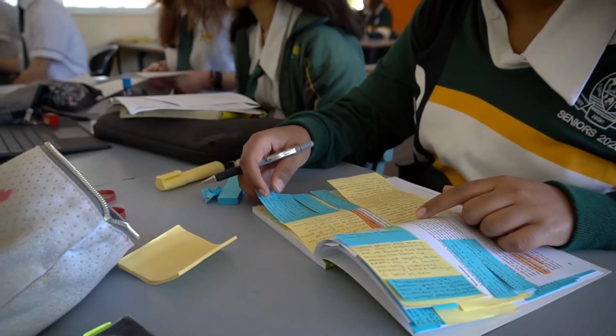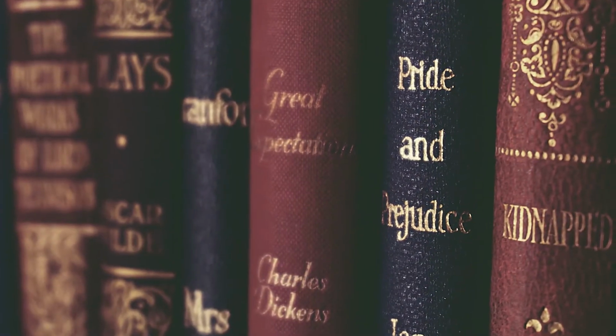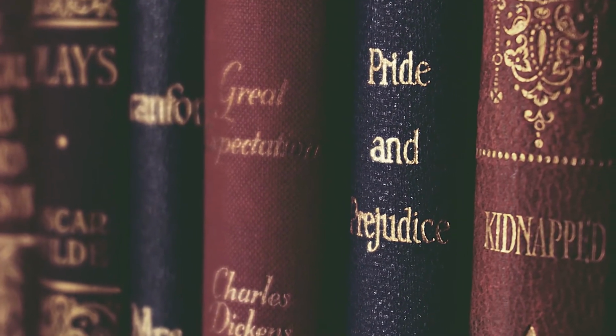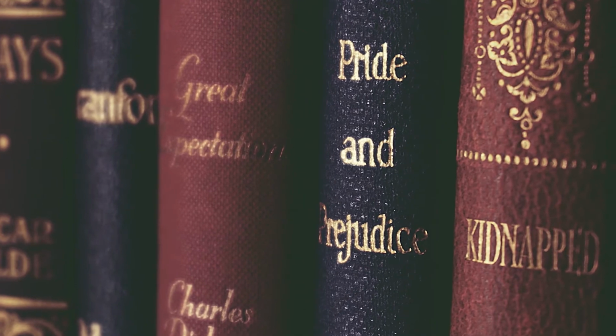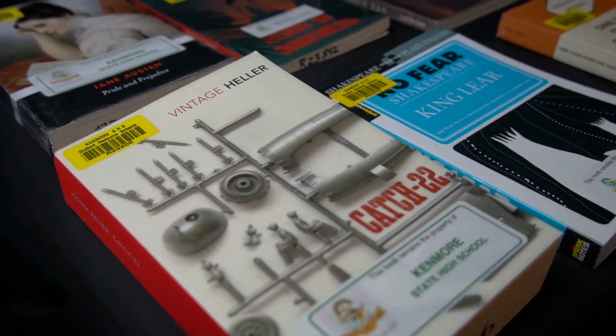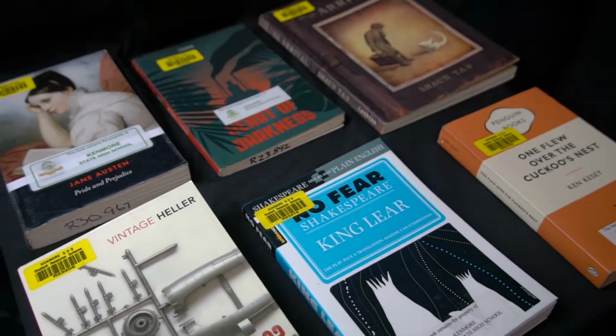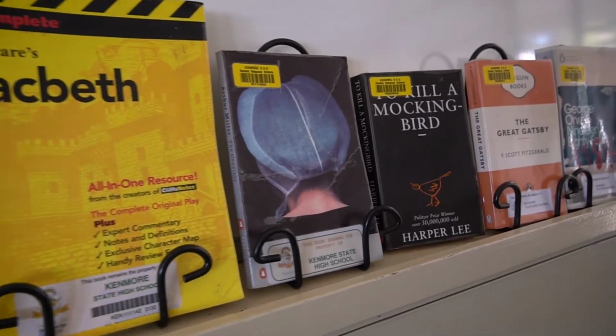The final assessment for both Literature and General English is an external exam. Both courses encourage students to challenge ideas and interpretations in texts, develop an appreciation of language, and to analyse perspectives in texts. The assessable objectives for Literature and English are the same. There are, however, some important differences between the two.